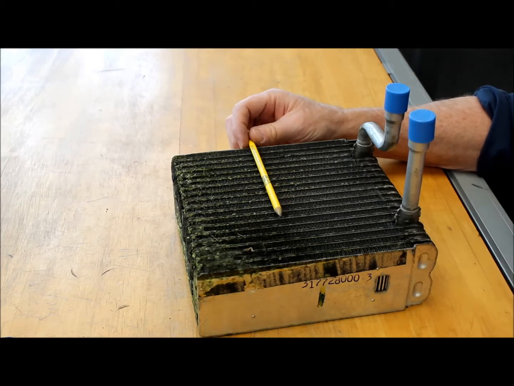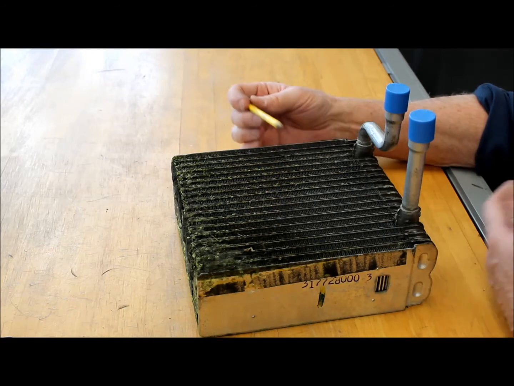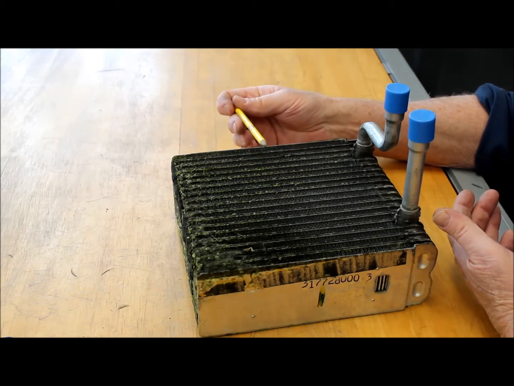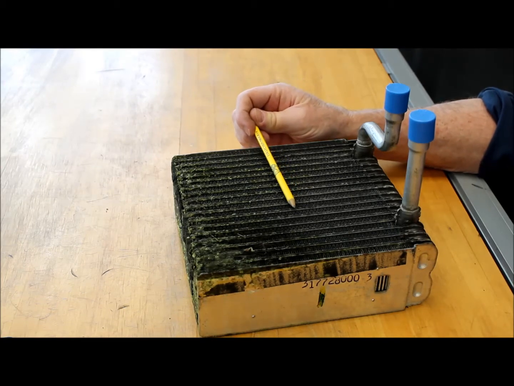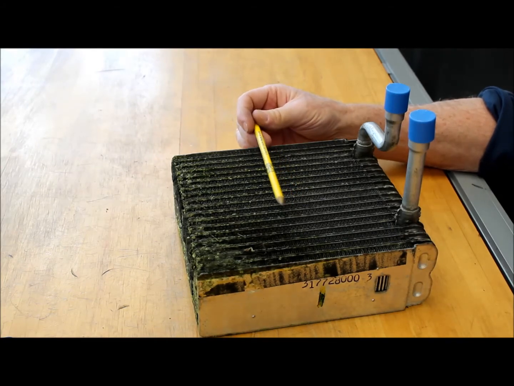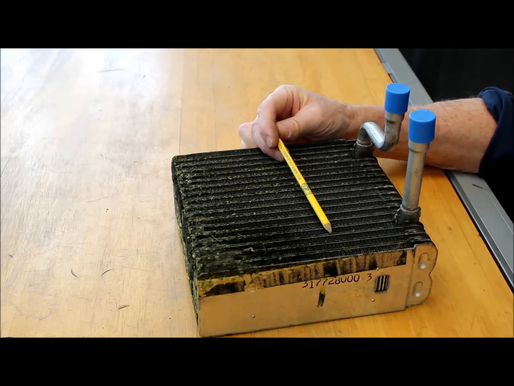So this has nothing to do with moisture in the system. This is just the moisture that's in the air, which there's nothing you can do about. But the issue is the evaporator gets too cold, that moisture freezes and blocks these fins with ice.